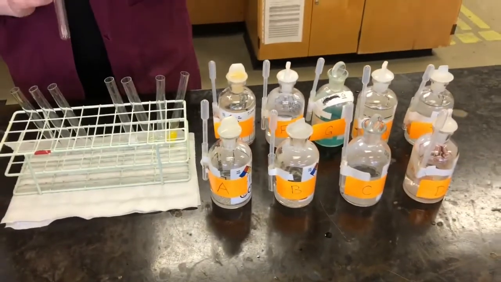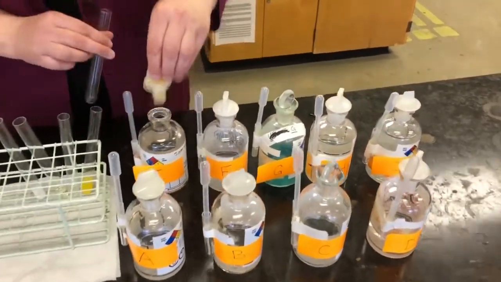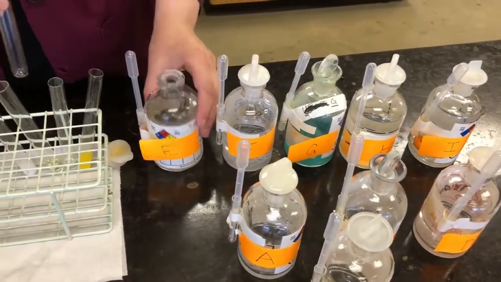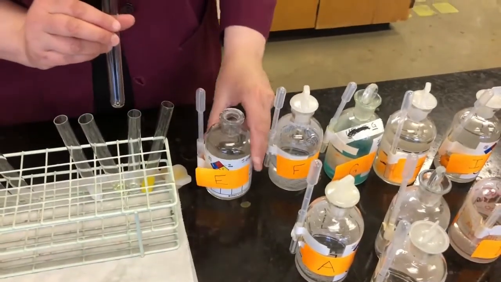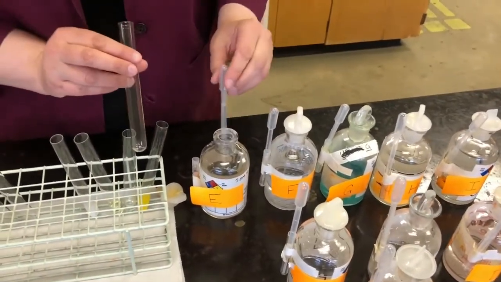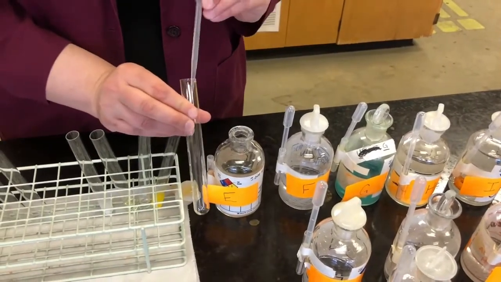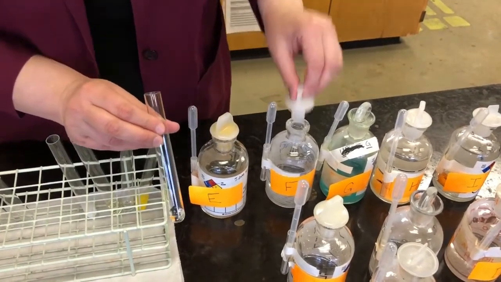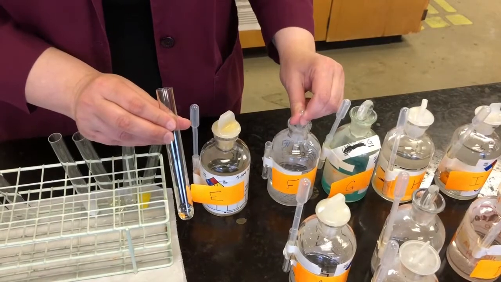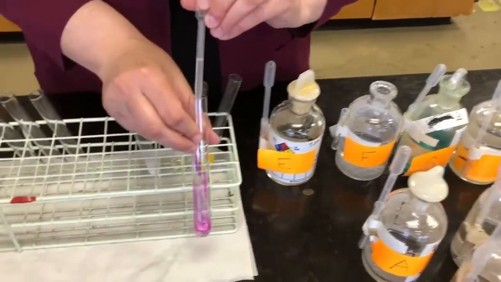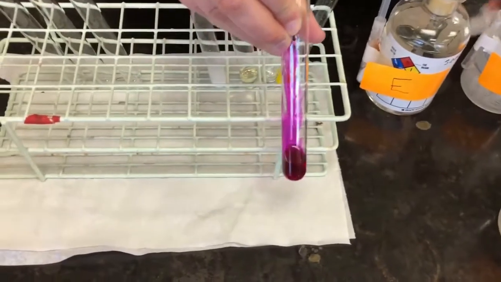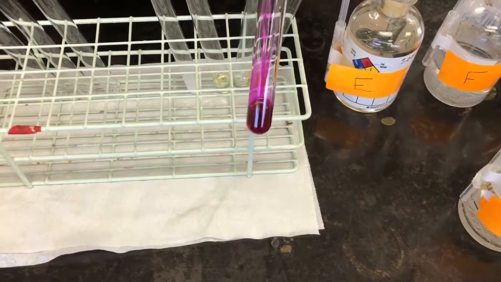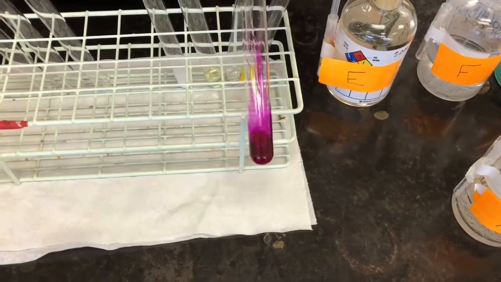The last half of our table, we've got E and F. Just move these aside so you can see. E is also a clear colorless solution. All of these are clear and colorless except for G, actually. So 1 milliliter of E and 1 milliliter of F, again, which is also clear and colorless. Wow, look at that. So this one is a purplish red color, okay? So you can see that it changed color.